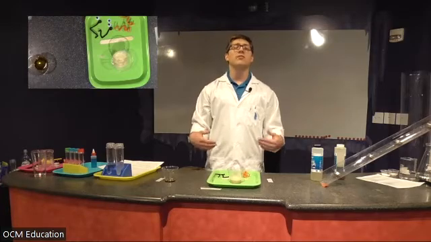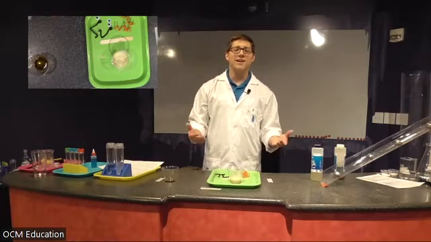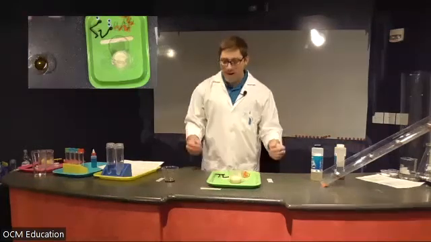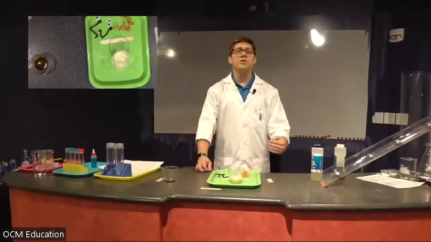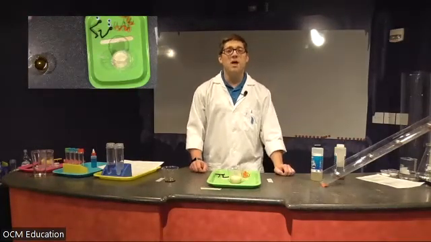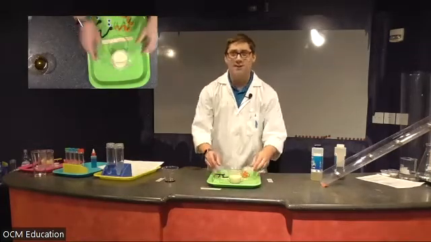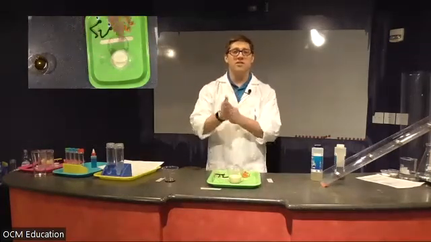This is what we call an exothermic reaction. An exothermic reaction is a reaction that produces heat. So as these chemicals react together, they are creating heat because the molecules and the little structural bits that make this cup right here together, they're rubbing up against each other as they combine.